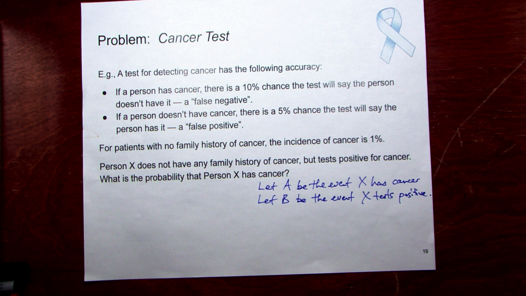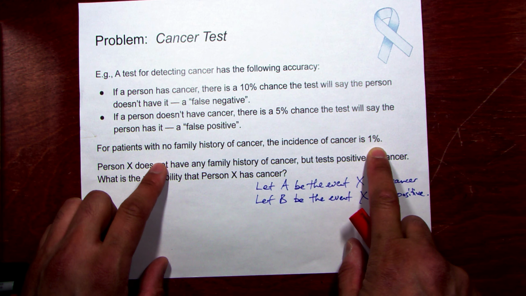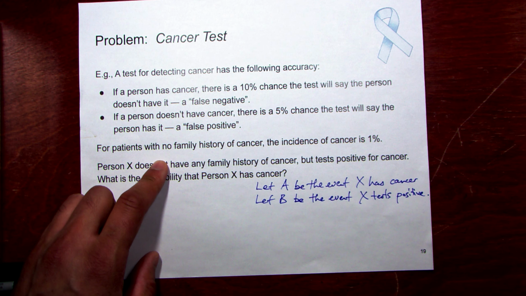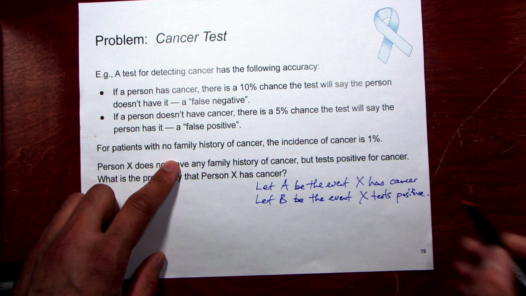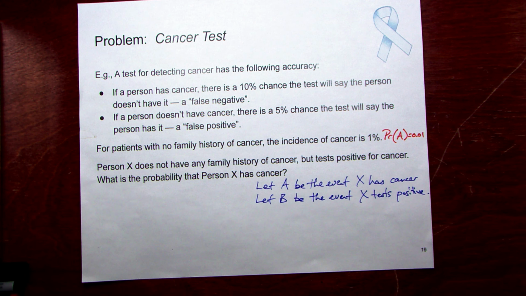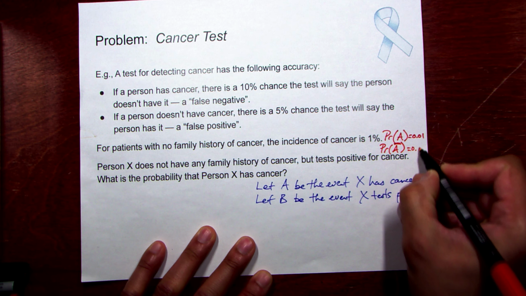The first thing that we should do is go through the problem and find all the information that we know. Let's start here. For patients with no family history of cancer, the incidence of cancer is 1%. What does this tell us in terms of the events A and B? The probability of A is 0.01. The probability of B, I'm not too sure. The probability of not A is 0.99. So we get the complement event. It's probably a good idea to put those in there as well. The probability of A bar is 0.99.